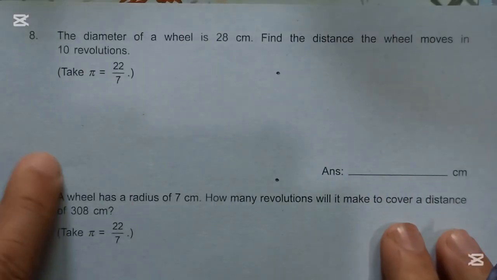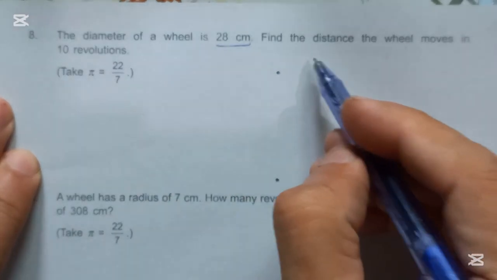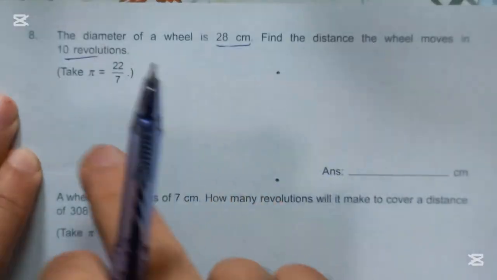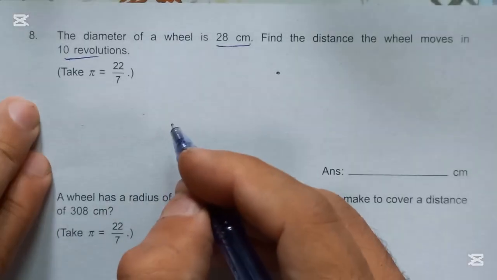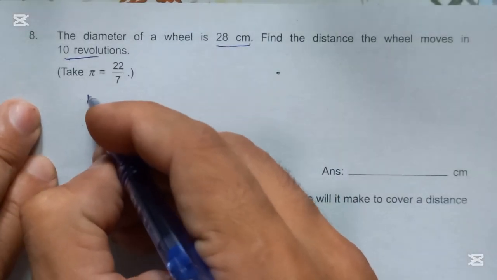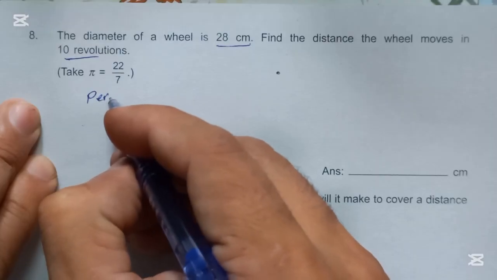The statement of the question is, the diameter of the wheel is 28 centimeter. Find the distance the wheel moves in 10 revolutions. Actually, the circumference of a circle is equal to 1 revolution. So first we will find the perimeter or circumference of the circle.